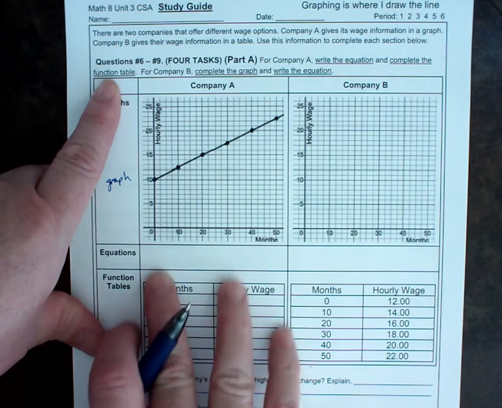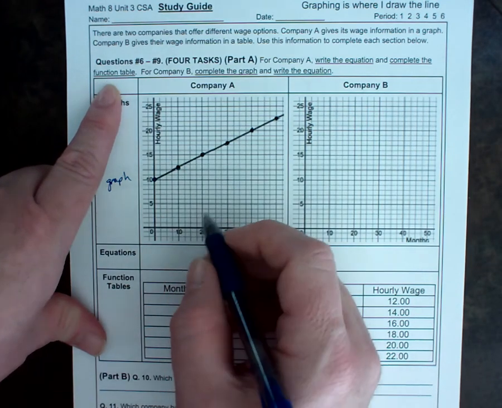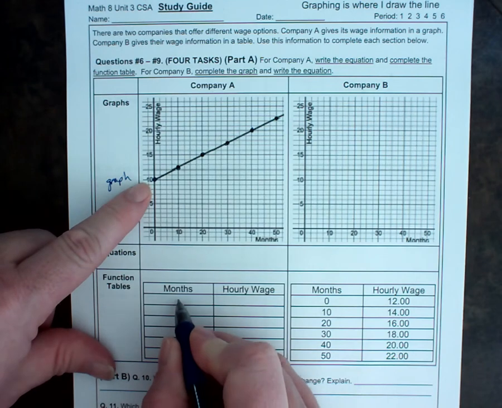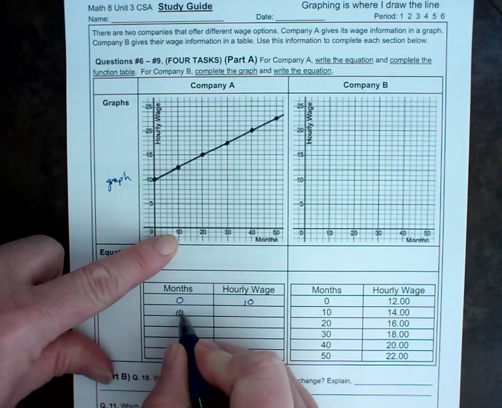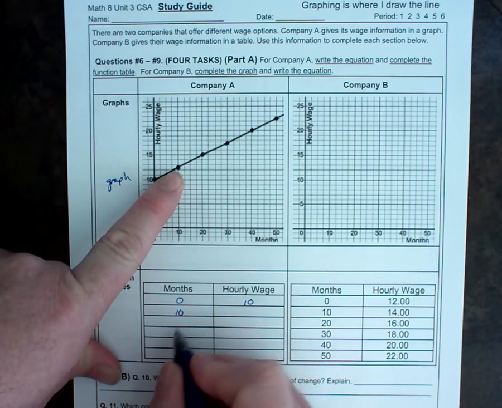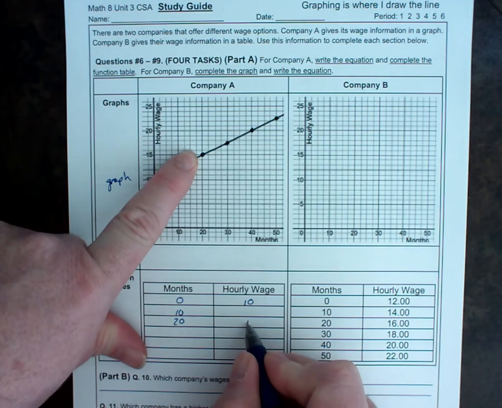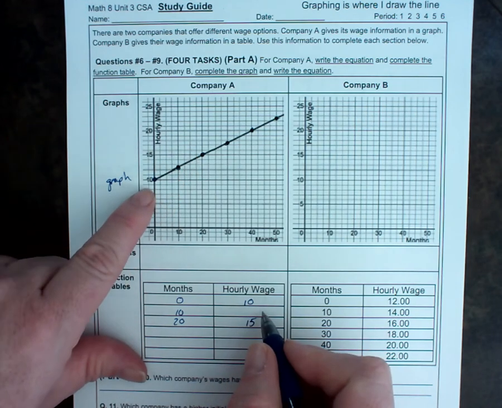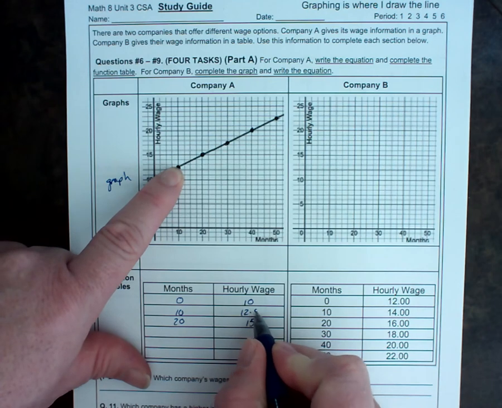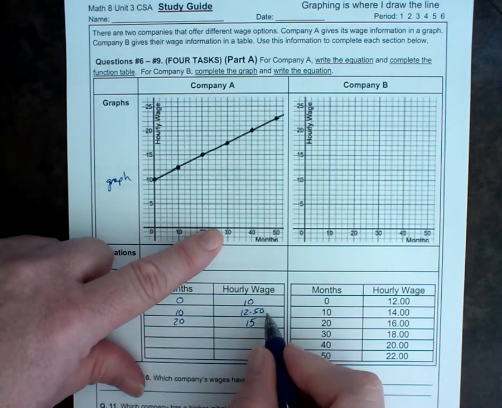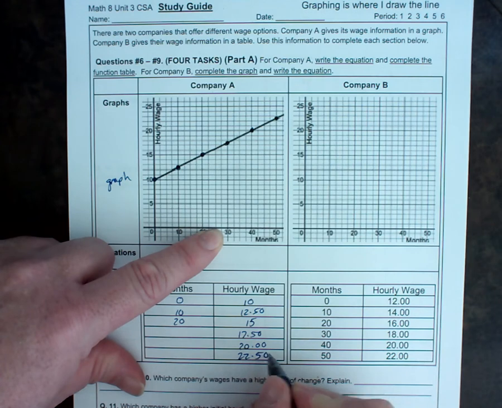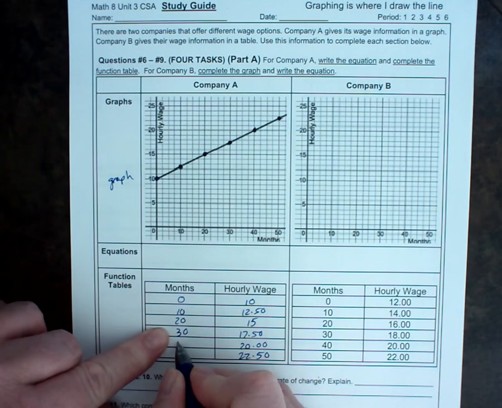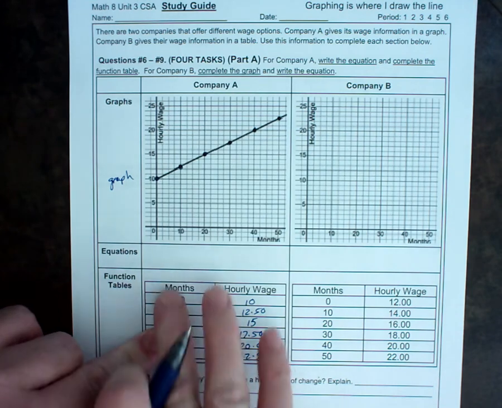So here we have the function table and the graph. The function table is pretty easy. At 0, there's $10. Let's go to 20 months. That's $15. Halfway is $12.50, so it's going up by plus 2.5. It'll be 17.5, and then 20, and then 22.5, and this is going up by 10. Once you find the pattern in a linear equation, you can fill in by pattern.